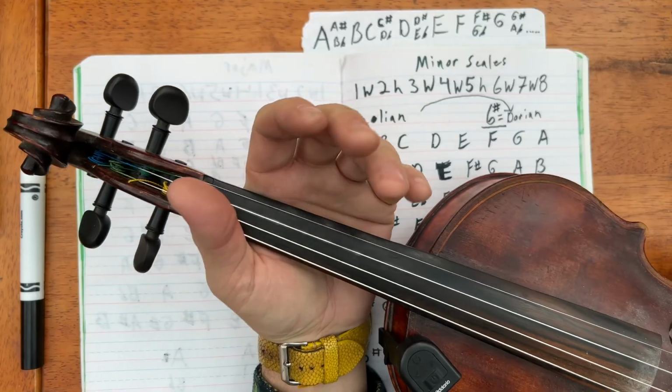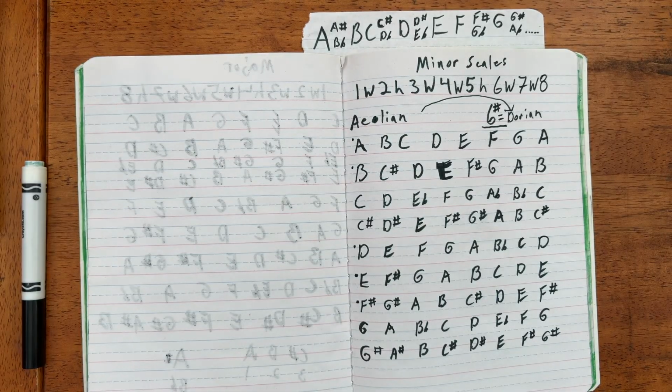And same way in all the other keys. Okay? And so those are minors. And before you set out memorizing all this, watch this next video where we discuss something that'll hopefully make it a little bit easier. And you can use what you've learned in majors and apply it to more easily memorize minors, called the relative minor.